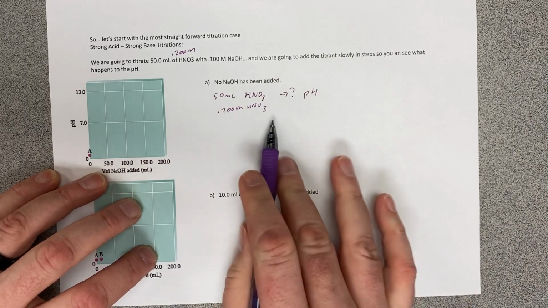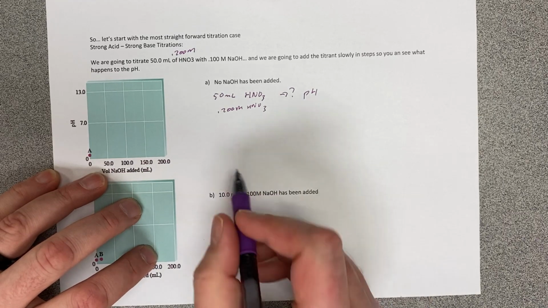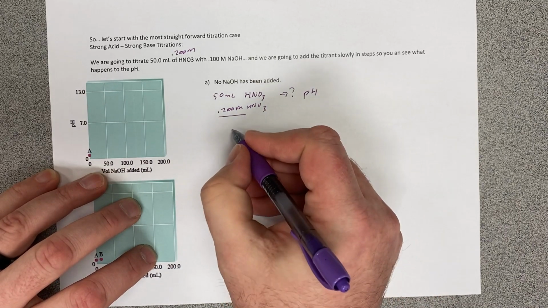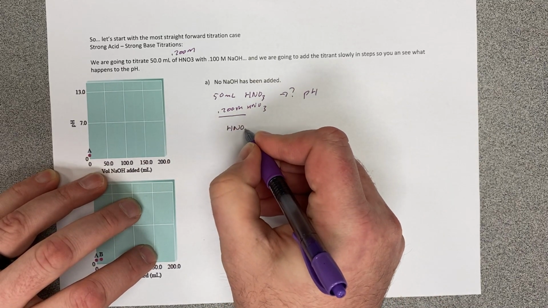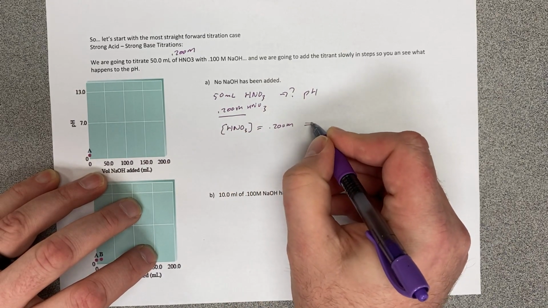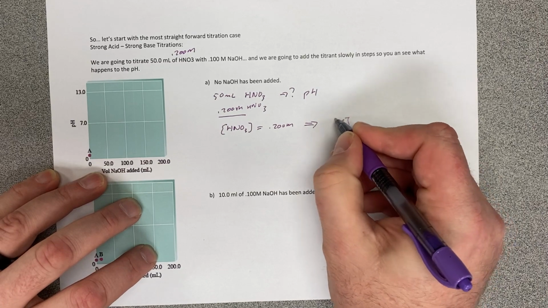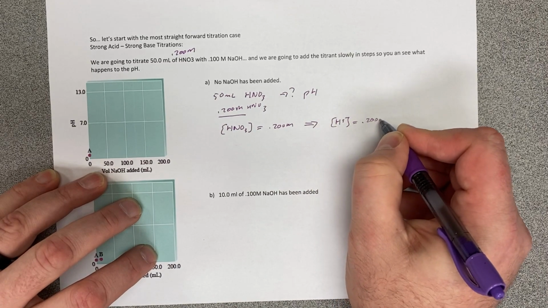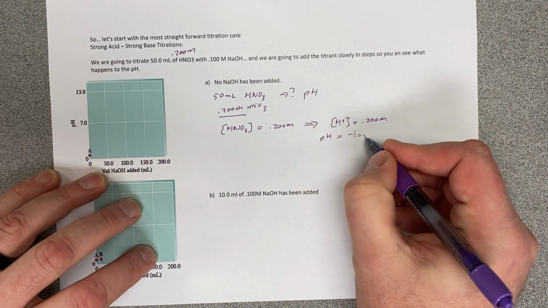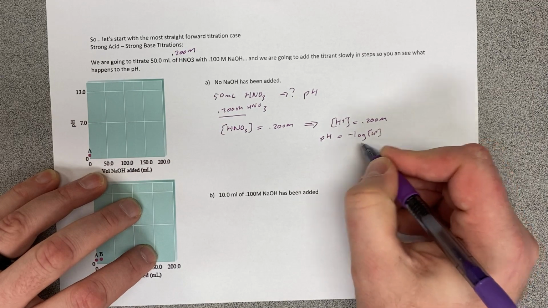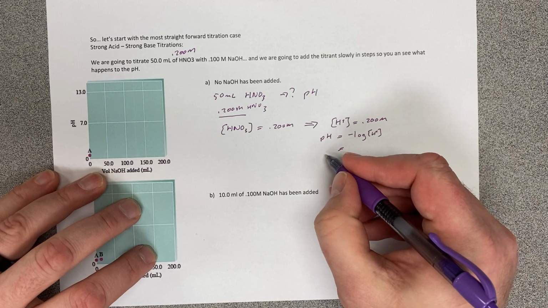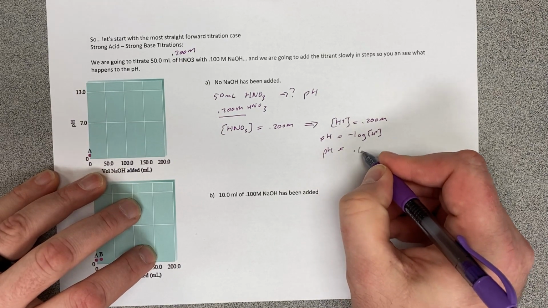Before we add any NaOH into this, wouldn't you agree that all we have is 0.200 molar HNO3? If that's the case, can't we draw this correlation? If we know the HNO3 concentration is 0.200 molar, wouldn't that mean, therefore, that the H+ concentration is 0.200 molar? And if we wanted to take the pH, wouldn't that be the same as taking the negative log of the H+ concentration? Not to spoil the tremendous surprise here for you, but if we do the math on that, the pH is going to be equal to 0.699.